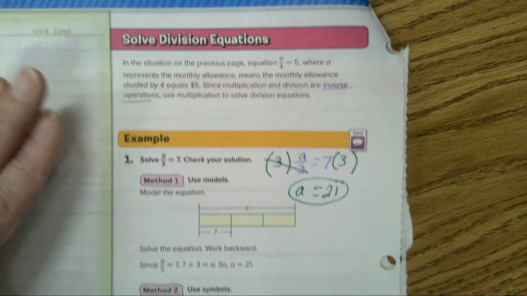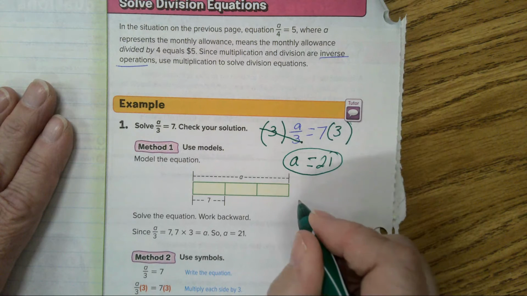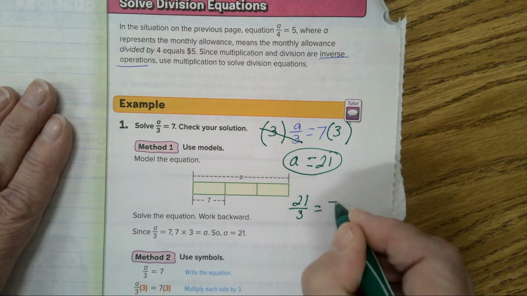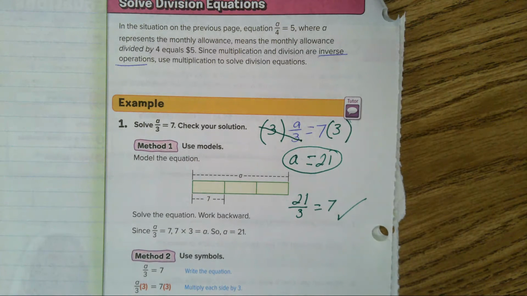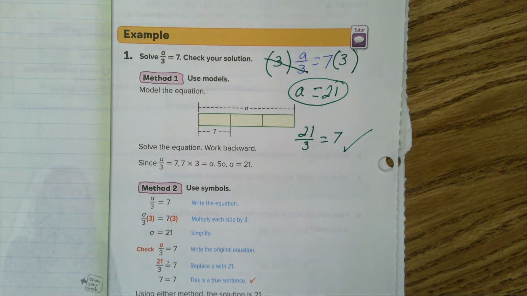Now, what does the check step look like? You replace A with 21. Is 21 divided by 3 equal to 7? Yes, it does. Isn't today's lesson easier than yesterday's? I'd much rather multiply than divide. And when you're undoing a division, you multiply. This is so easy. All right.